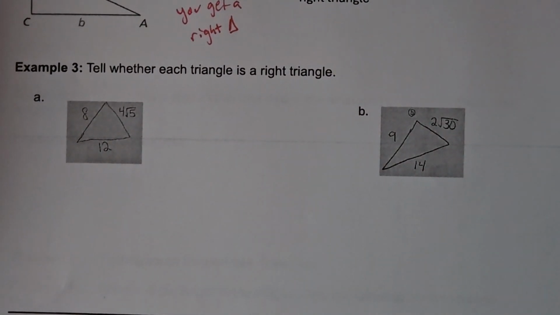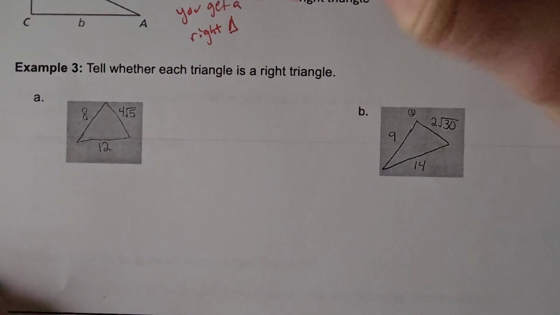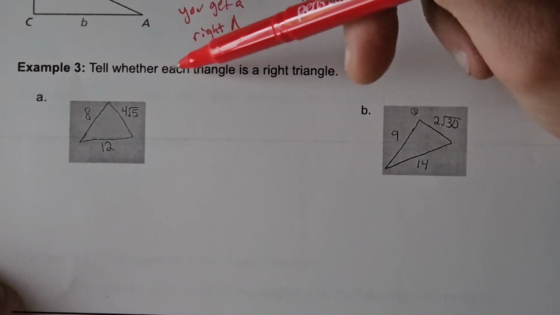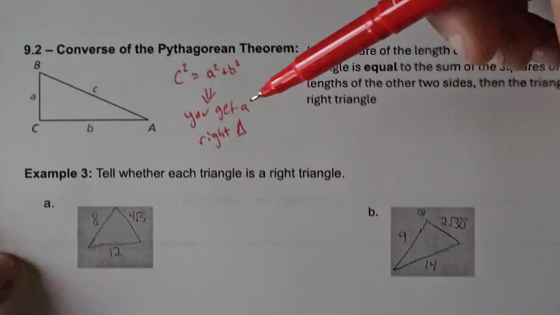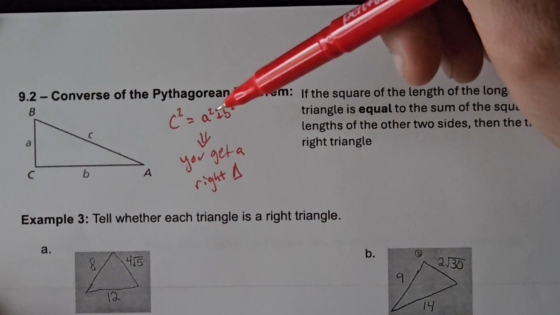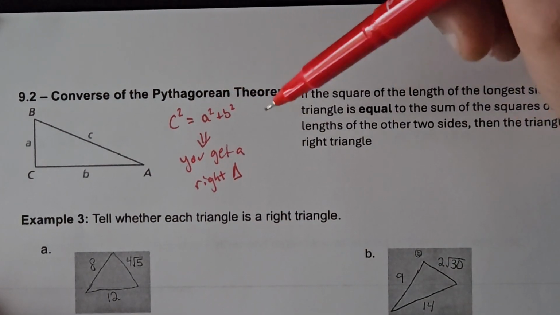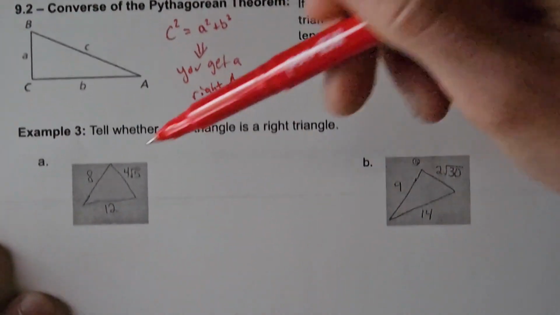First off, this is going to deal with a bunch of radicals. Do not use decimals in the Pythagorean theorem. Not allowed. If you do, I will mark that whole answer wrong. Anyways, let's get started. So I need to tell whether this triangle is a right triangle. To do that, I need to see if c squared, our longest side, is equal to the sum of a squared plus b squared. If this is true, then I get a right triangle.